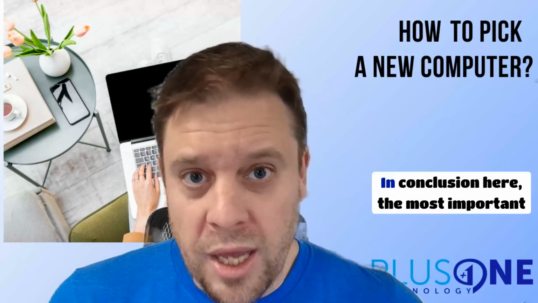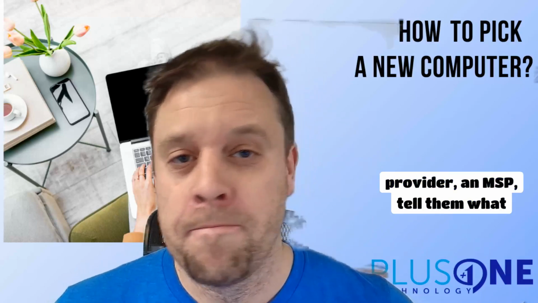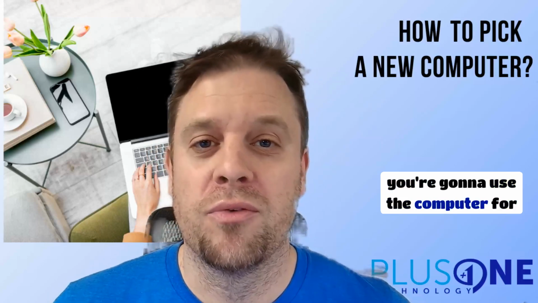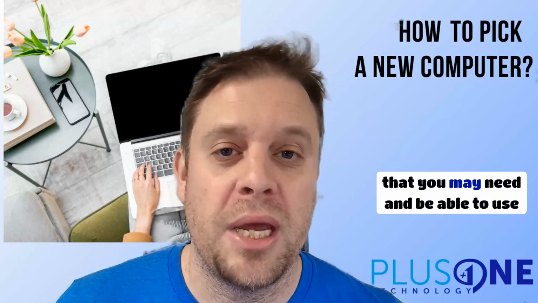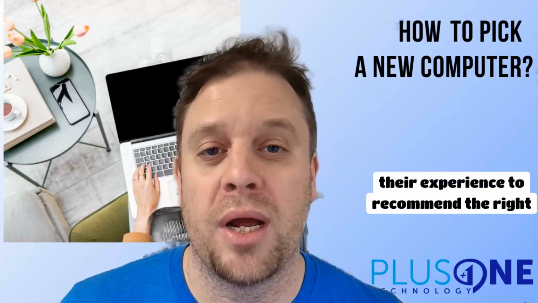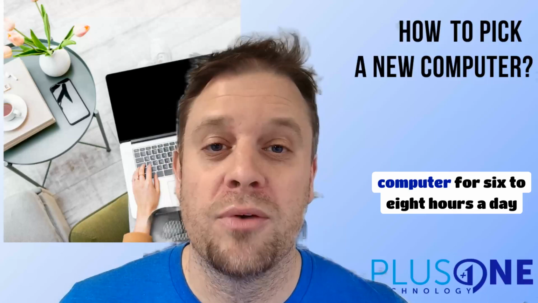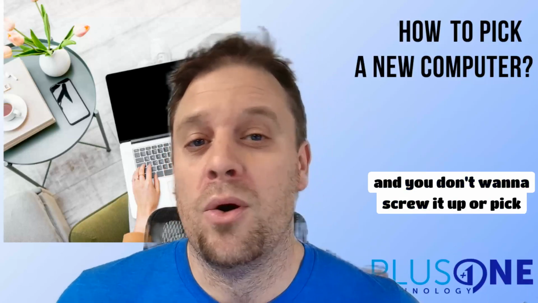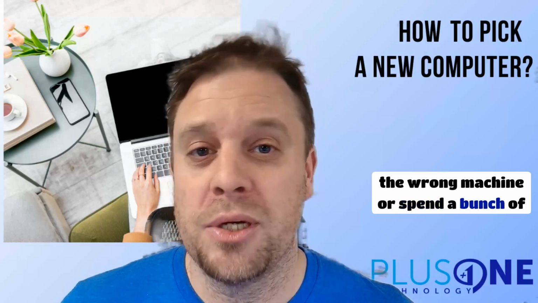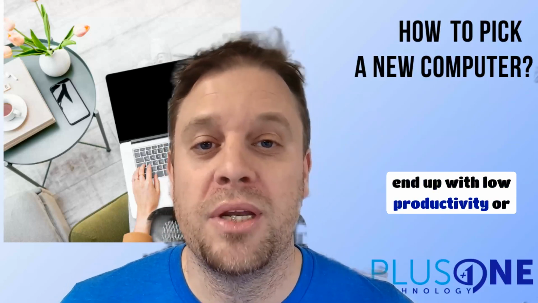In conclusion, the most important thing, if you're working with an IT provider or an MSP, is to tell them what you're going to use the computer for, and they'll do all this work of looking at all the different software that you may need and be able to use their experience to recommend the right machine. Because you are going to use this computer for 6 to 8 hours a day, and you don't want to pick the wrong machine or spend a bunch of money that you didn't need to and end up with low productivity or efficiency.